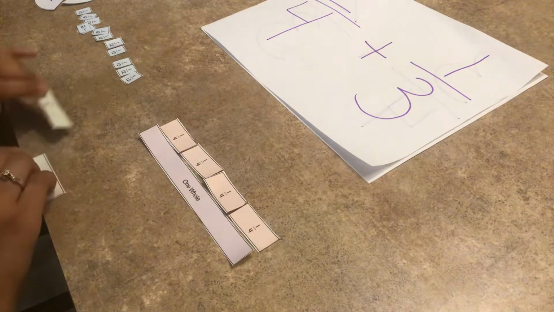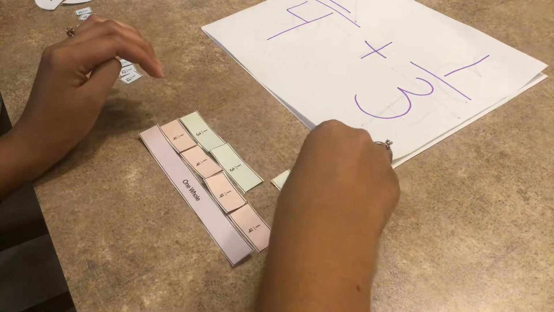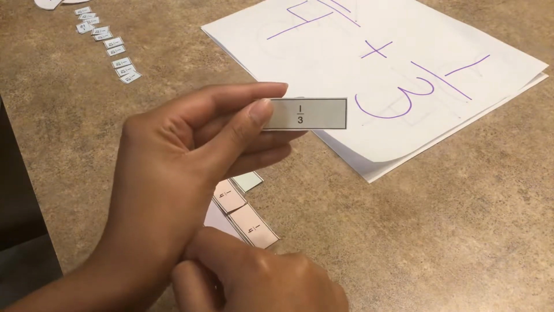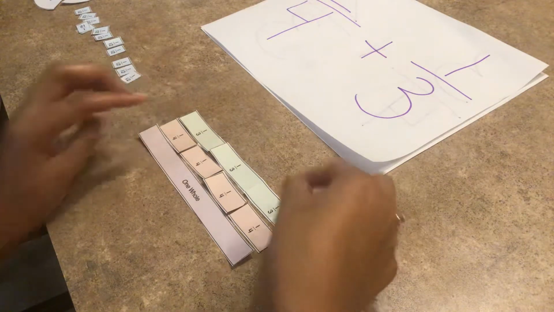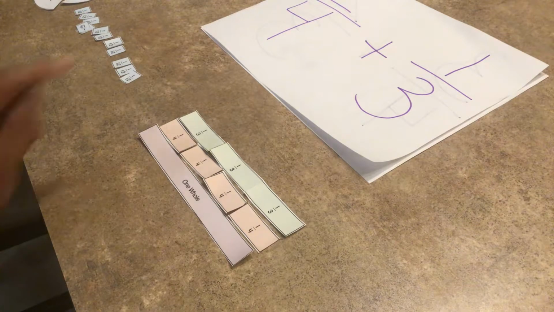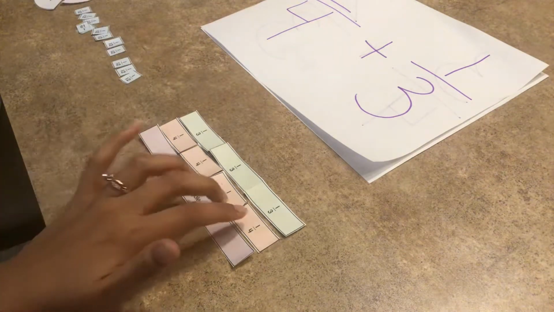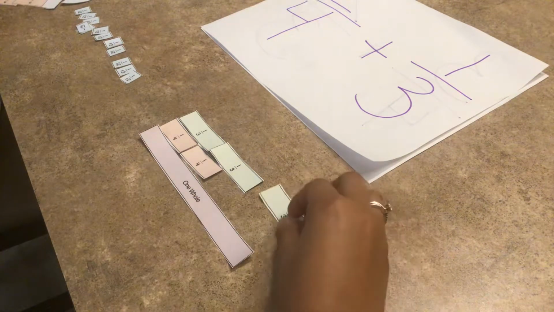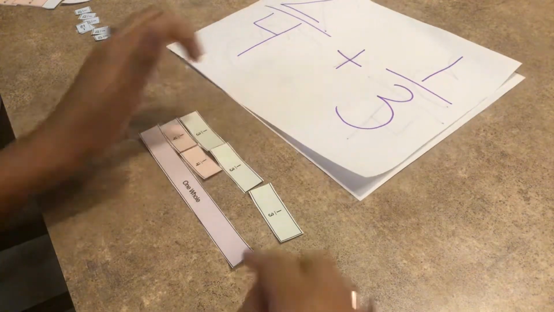Then I'm going to grab my next strip. This one is cut up into 3rds. Now, this by itself, 1/3, would be our unit fraction for the 3rds. But put together makes a whole. Well, going back to the problem, I only need 2 4s. So I'm only going to keep 2. And I only need 1/3. So I'm only going to keep 1/3.